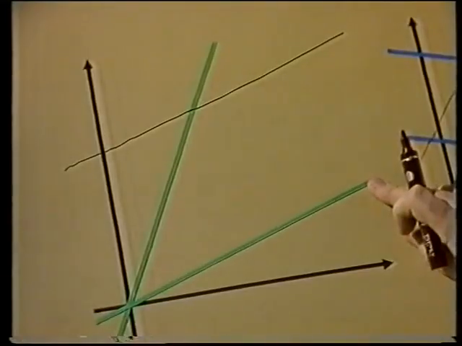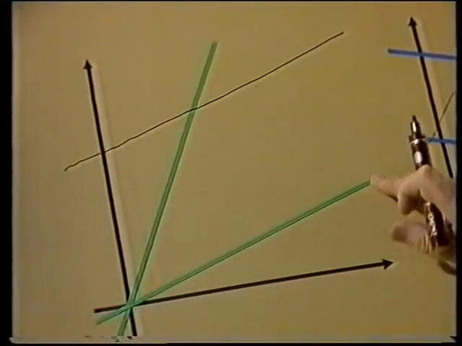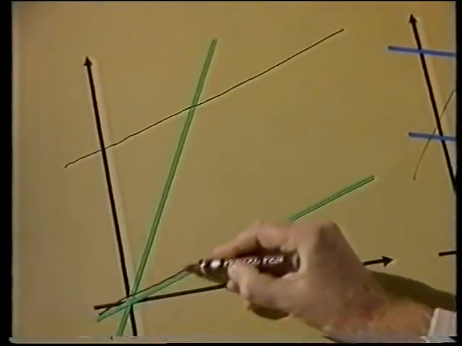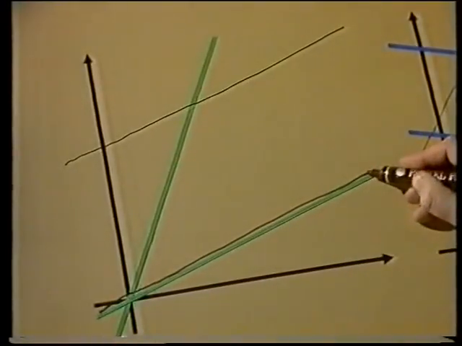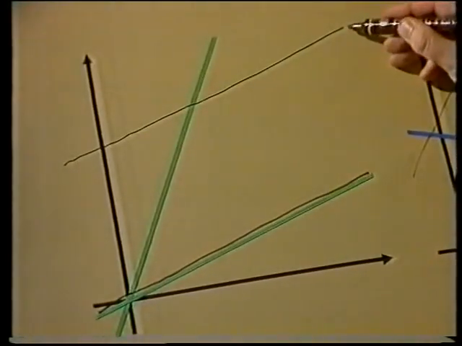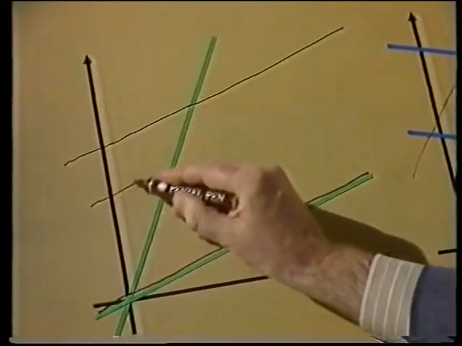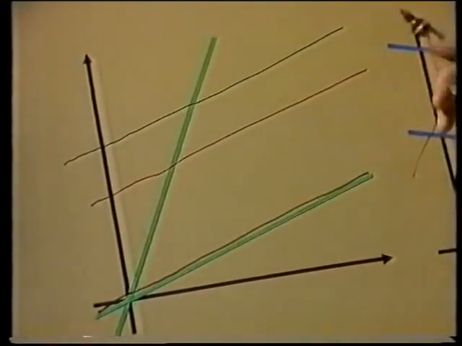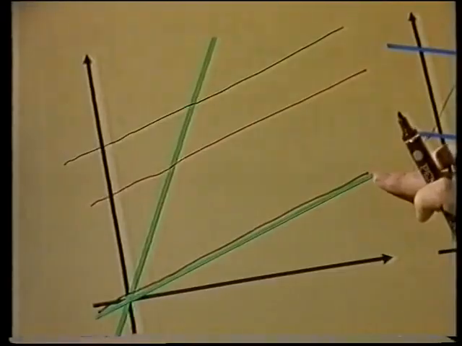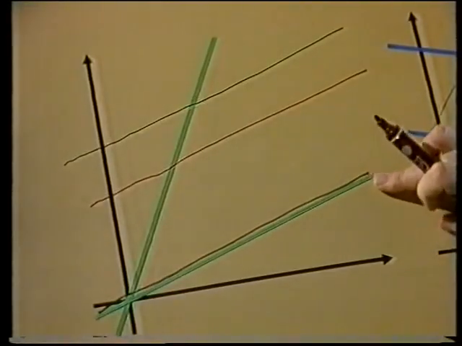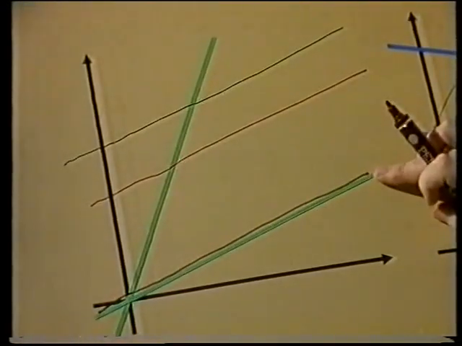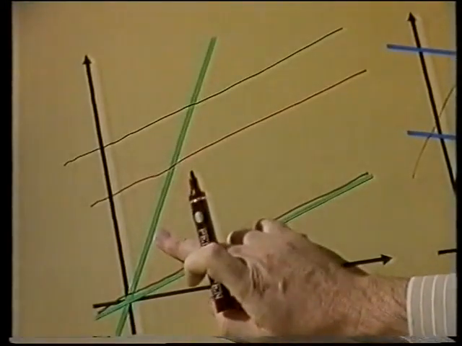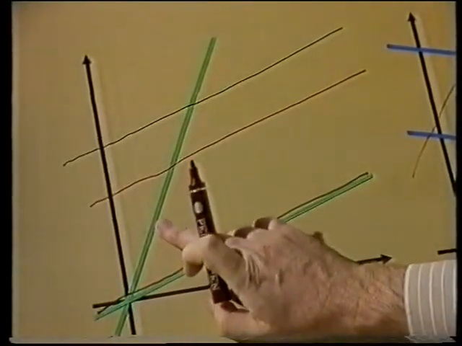But this one happens to be an eigenline, so it transforms into itself, which means that this one transforms into another parallel line. So lines parallel to the first eigenline transform into parallel lines, and the same is true for lines parallel to the second eigenline.